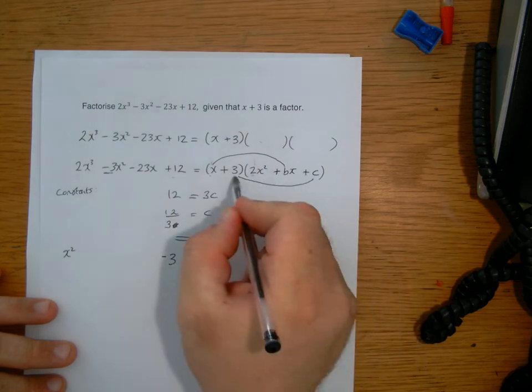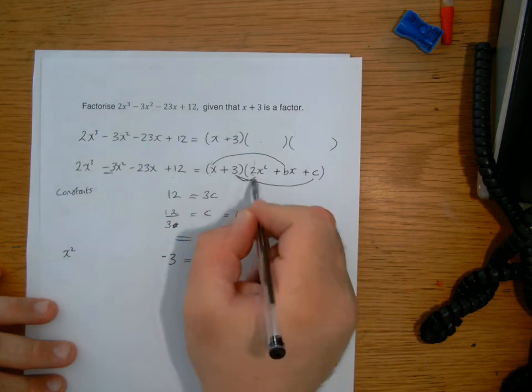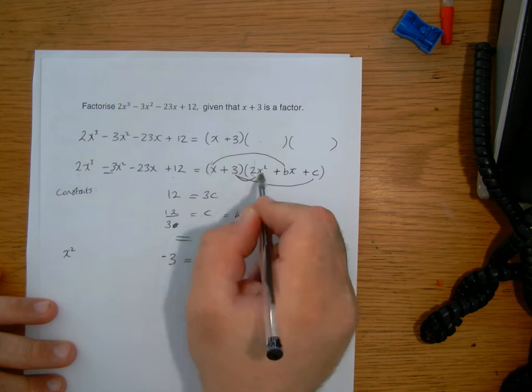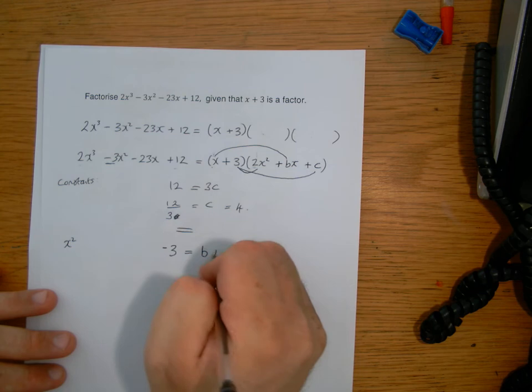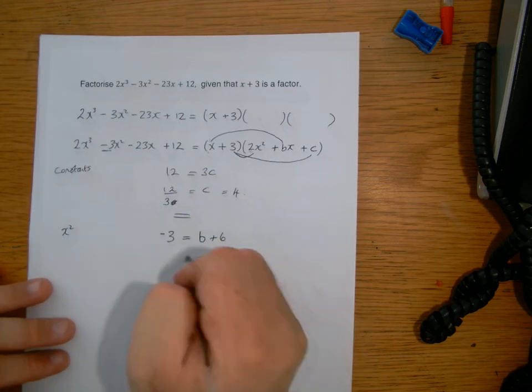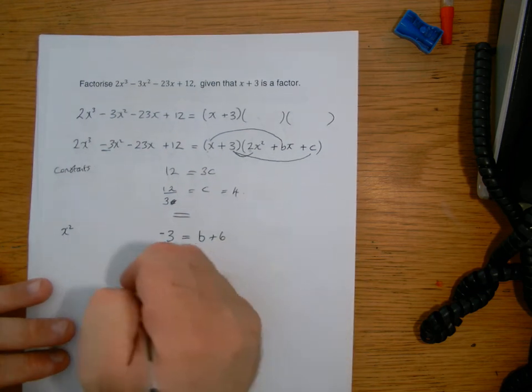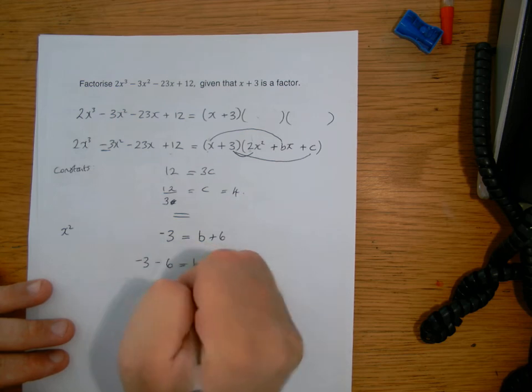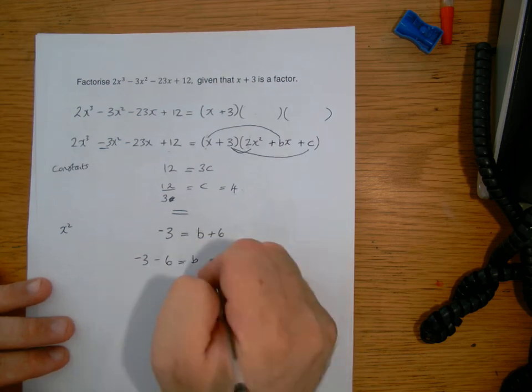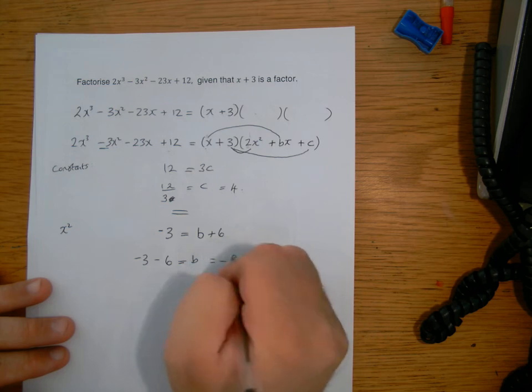And then also the last with the first here. So 3 times 2x squared is 6x squared, so it'll be plus 6. So you then get minus 3 equals b plus 6, minus 3 minus 6 equals b. If you take that over, that means b is equal to minus 9.